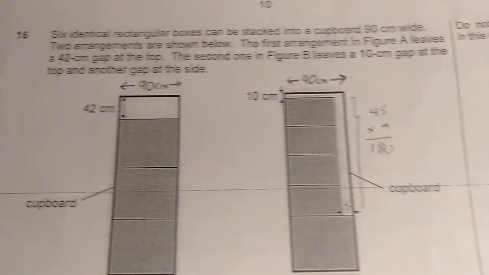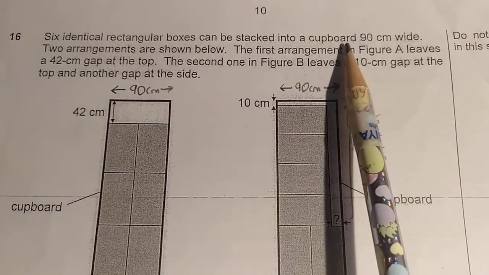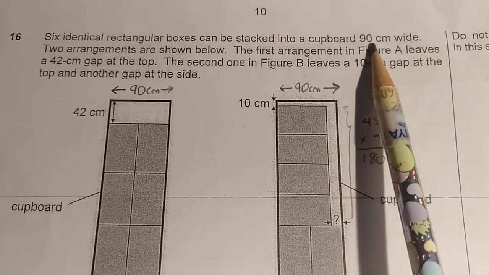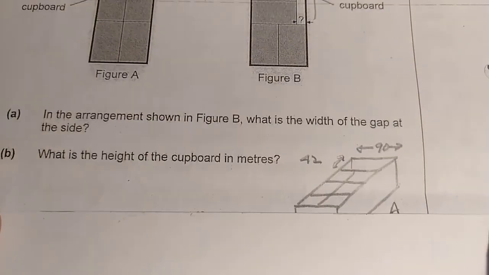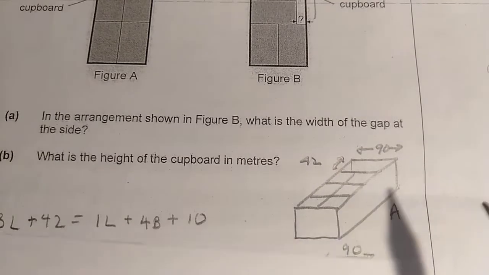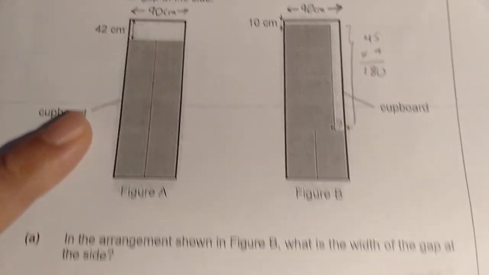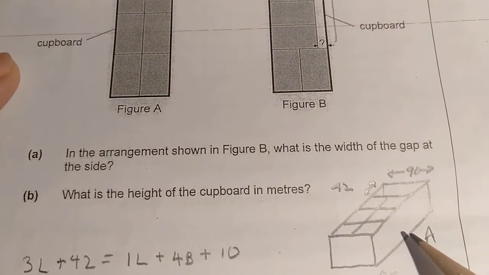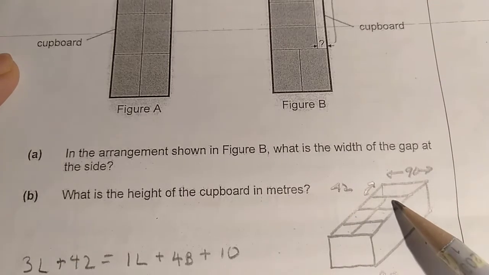Alright, now this is a slightly unusual question. So there are 6 rectangular boxes that can be stacked into a cardboard cupboard 90 cm wide. What does this mean? So let me just redraw it for you here. So I lay the cupboard on the floor, right? So try to look at these two pictures here. So this one is the same as this, okay? So it's like a cupboard put on the floor, and these are the 6 rectangular boxes.